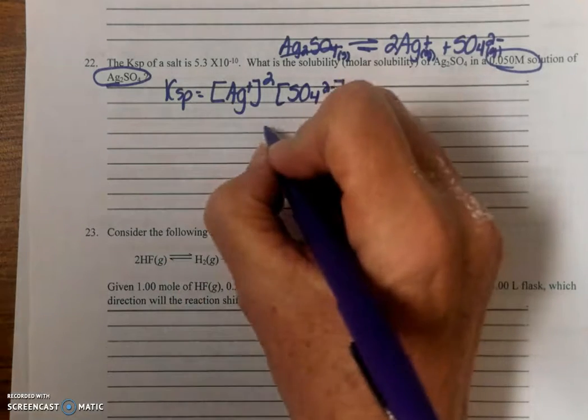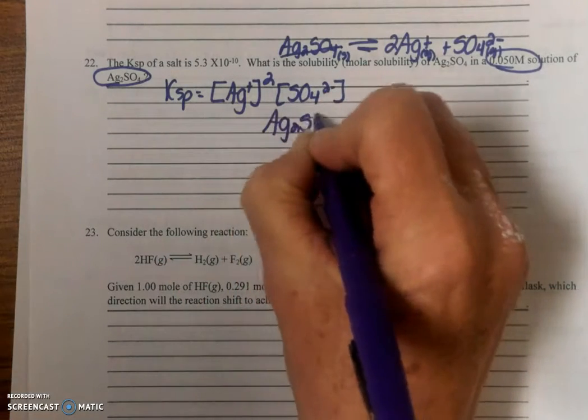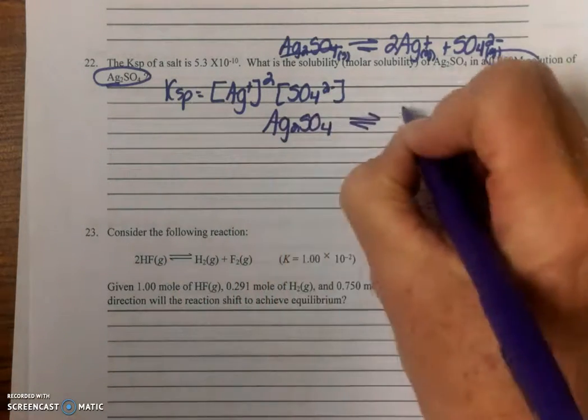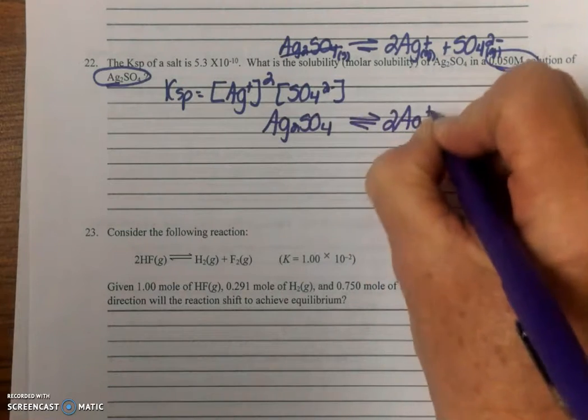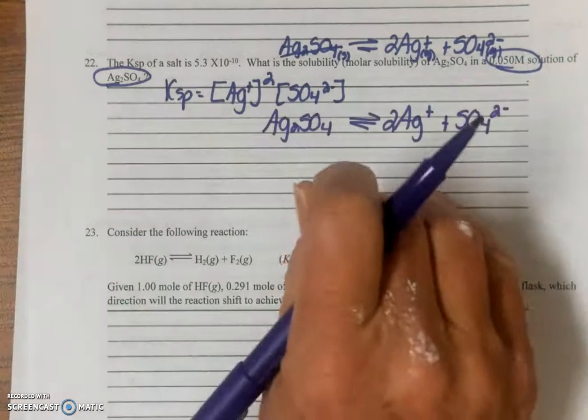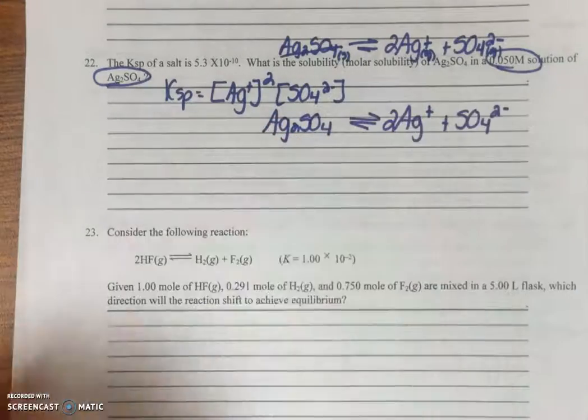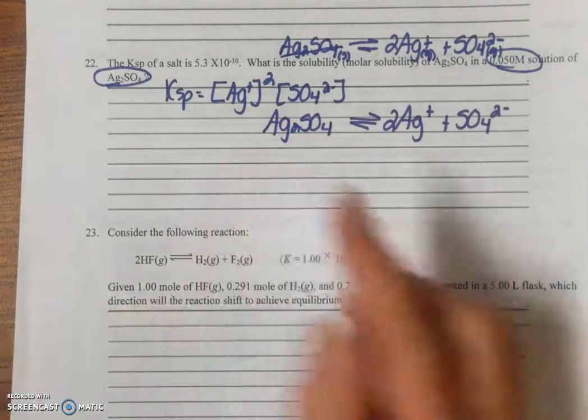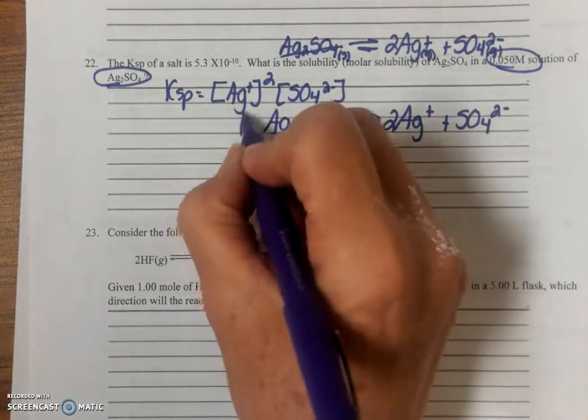So let's rewrite this, and I'm going to do a RICE table. You don't have to do a RICE table for these. We did not do RICE tables in the PhET. That's what this is, this is the PhET, right? All right. So what we're going to do is this is R.